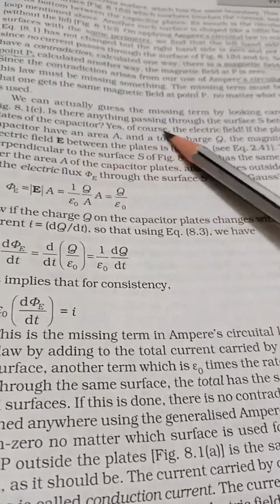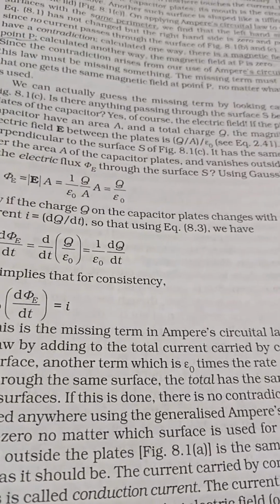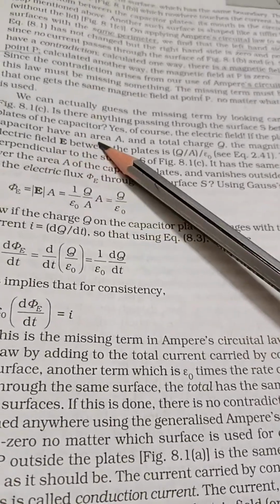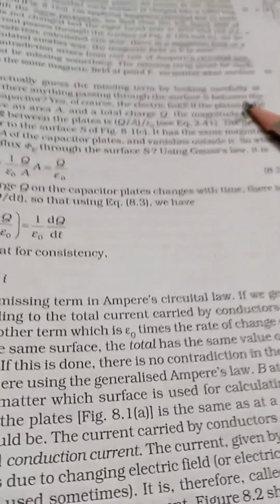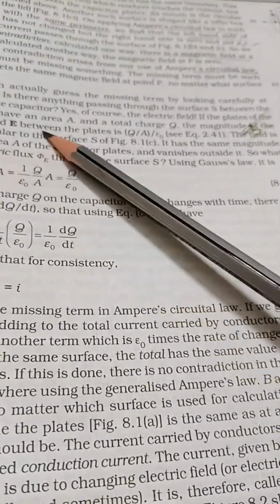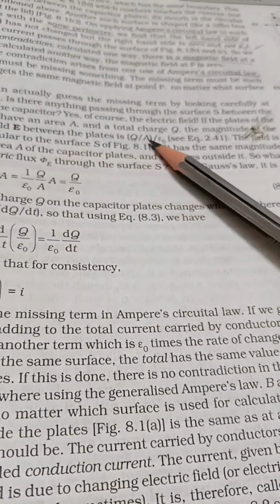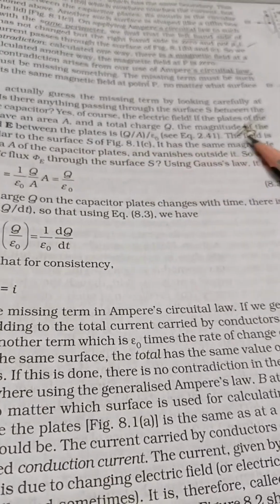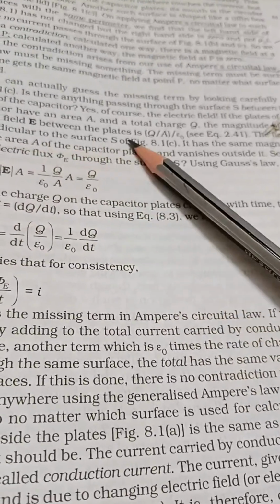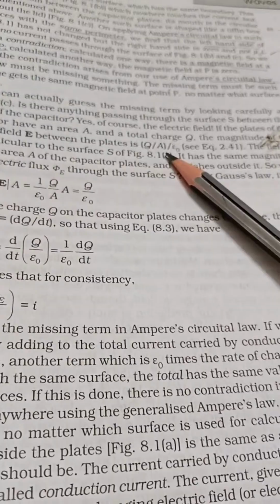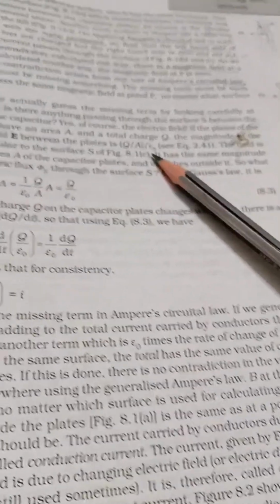Is there anything passing through the surface S between the plates of the capacitor? Yes, of course: the electric field. If the plates of the capacitor have an area A and a total charge Q, the magnitude of the electric field E between the plates is Q upon A epsilon naught.